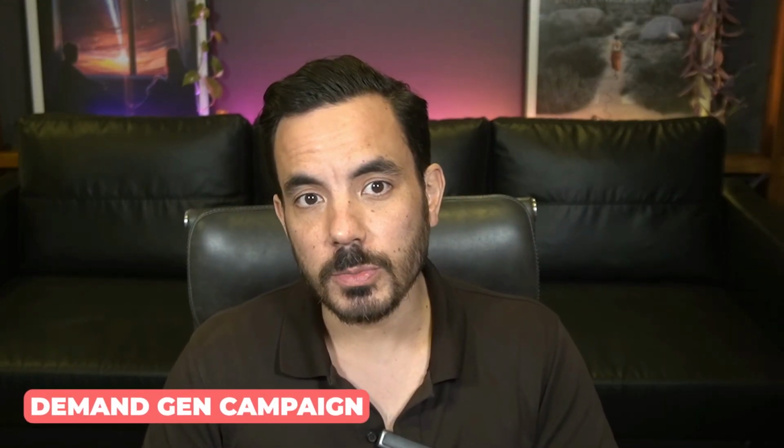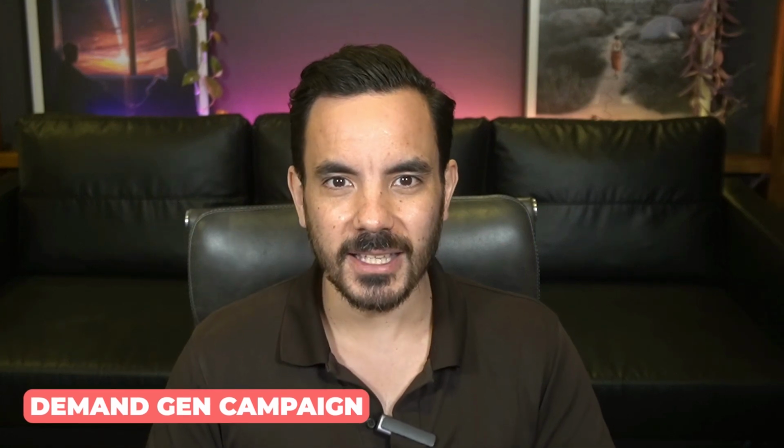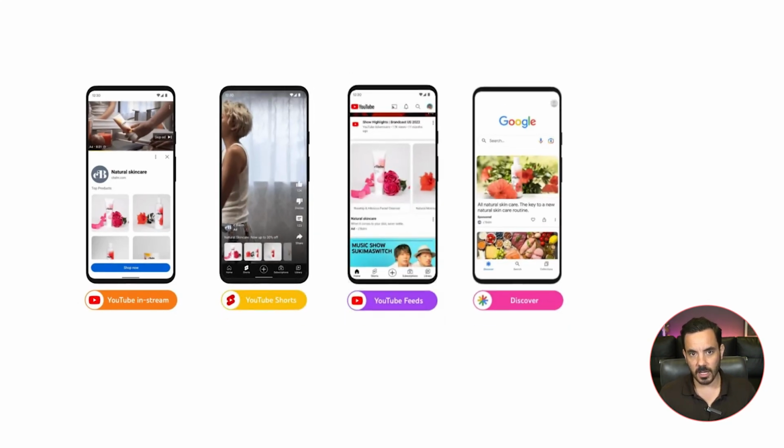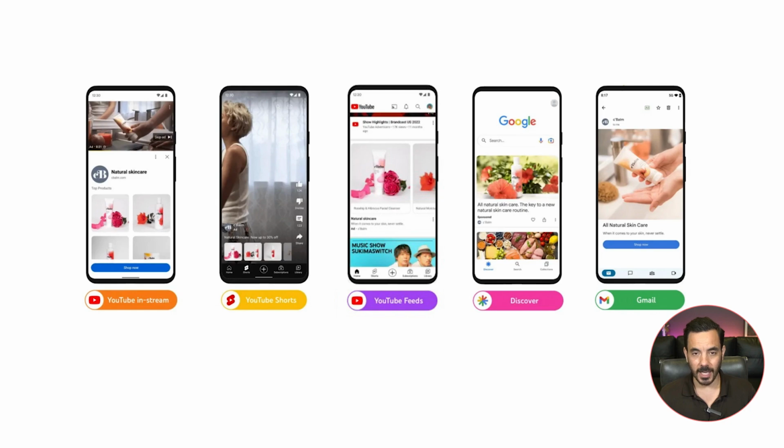Demand gen is Google's more visual, newer campaign type. It serves engaging image and video ads across places like YouTube, YouTube Shorts, Display, the Discover feed in the Google mobile app, and Gmail. Demand gen ads help you reach more people who aren't yet searching but might be open to discovering your products. They're really useful for building interest and reaching new audiences.